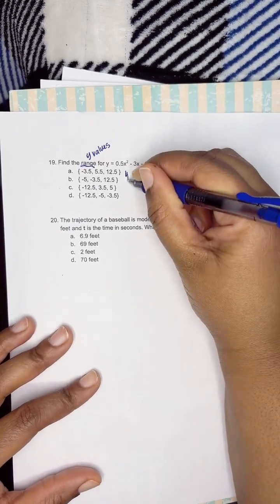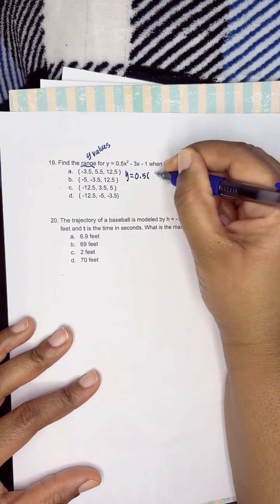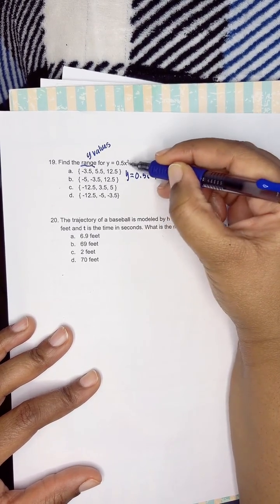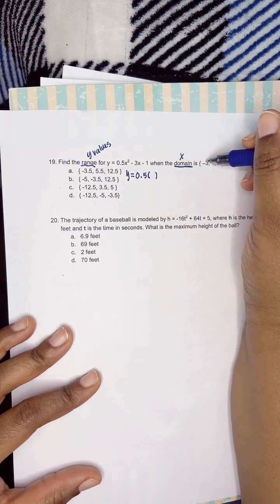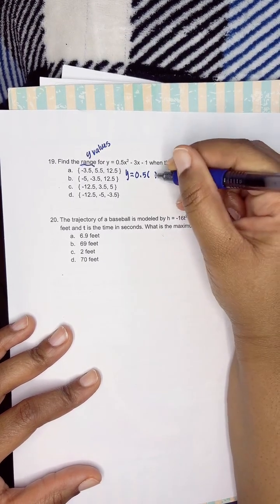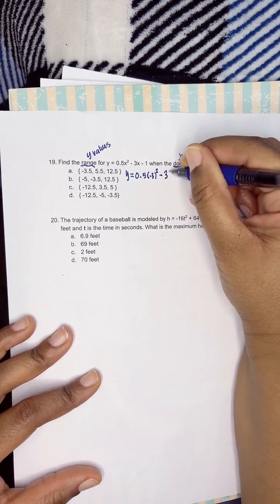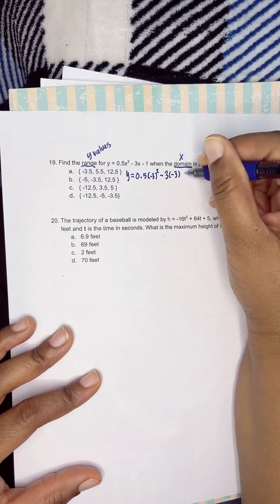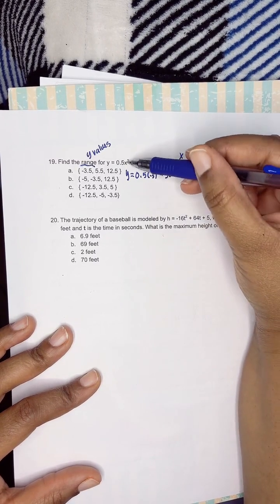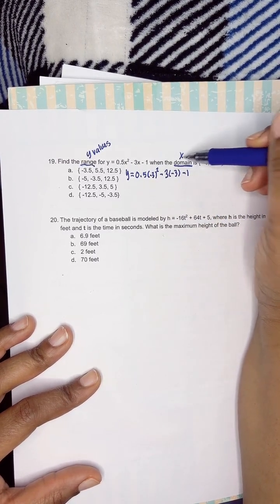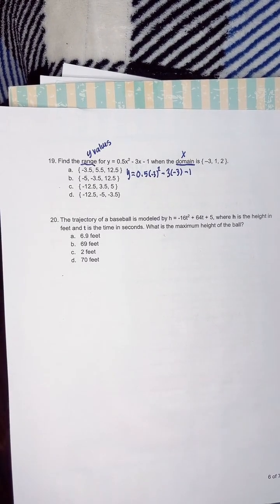So we're going to do y equals 0.5 parenthesis. Whenever we have a number attached to a letter called a variable, we have to put parentheses, okay? Now, we're going to do -3 first. So -3 squared minus 3 times a -3 minus 1. We're plugging in that -3 wherever there was an X, because that's what the domain is. A domain is an X value.